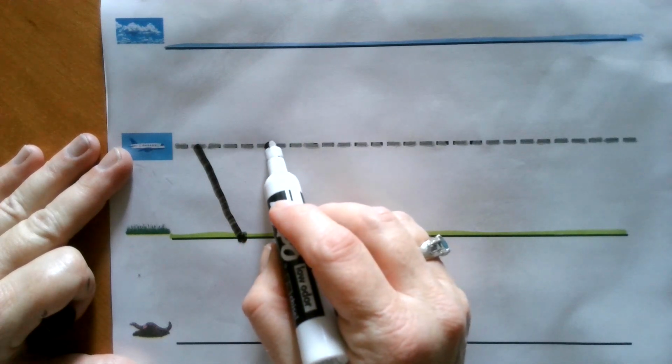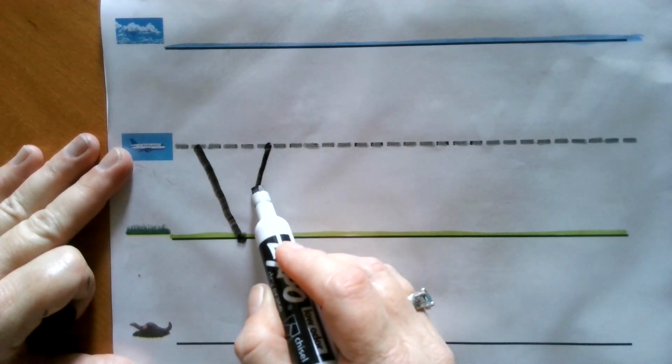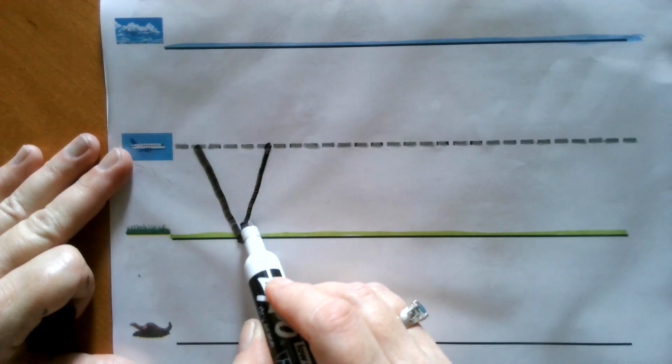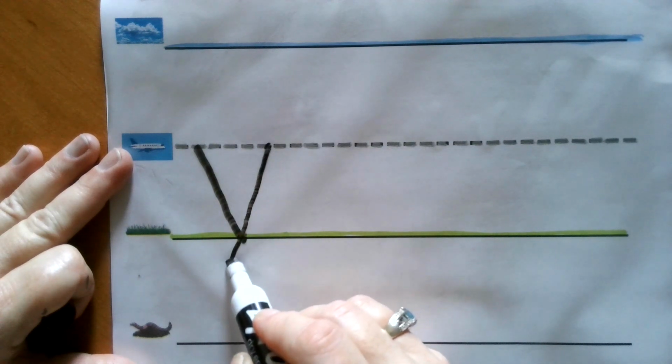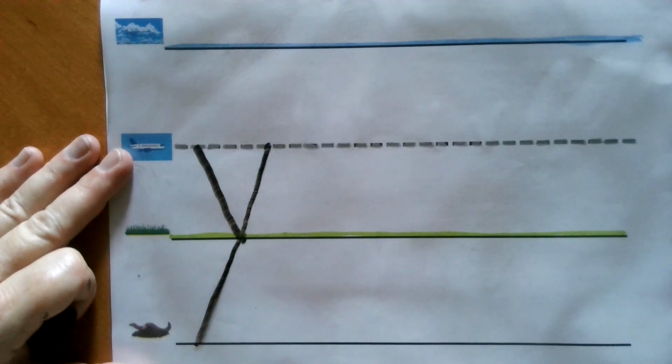So then I'm going to go back to the plain line. I'm going to slide, and where am I going to tag it? I'm going to tag it on the grass line. But then I have to run just like at recess, and I'm going to run all the way down to the worm line. Y, yellow, Y.